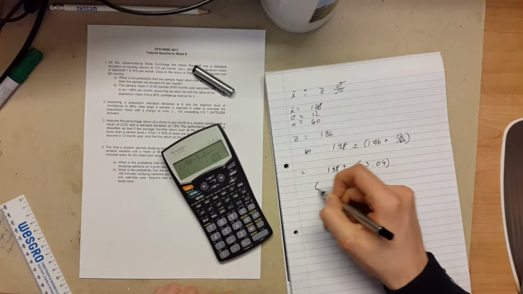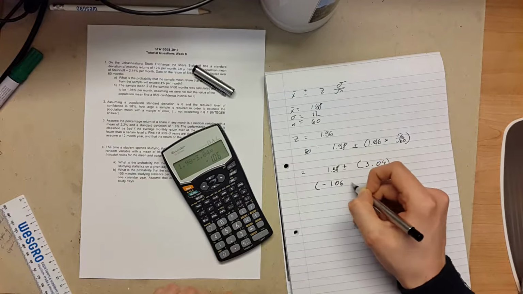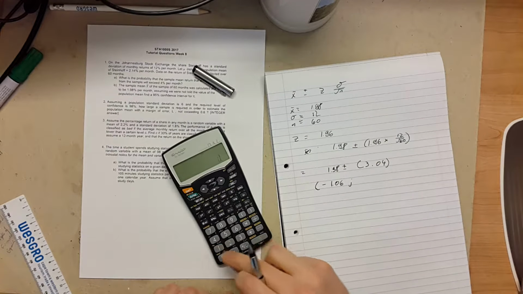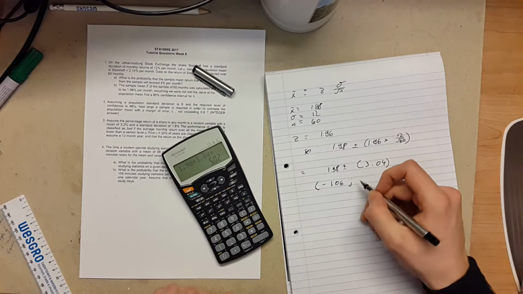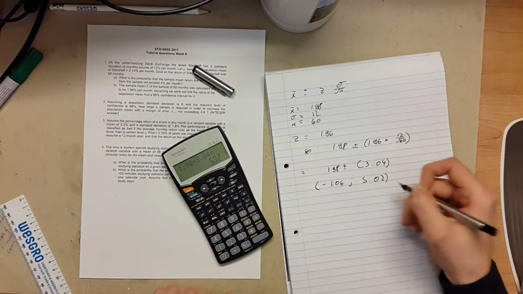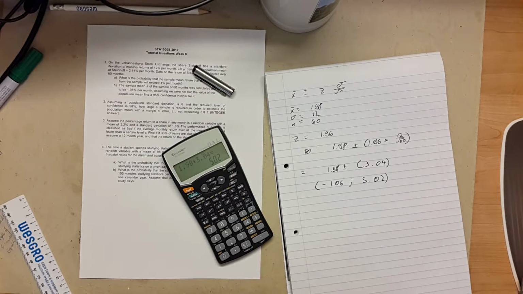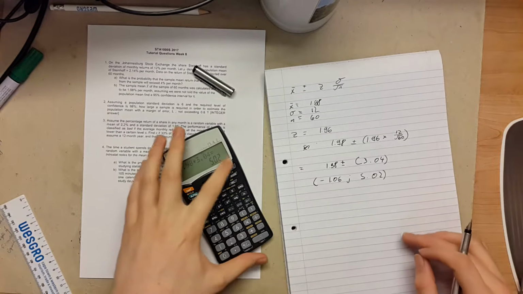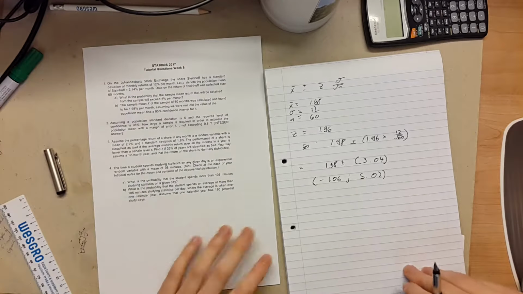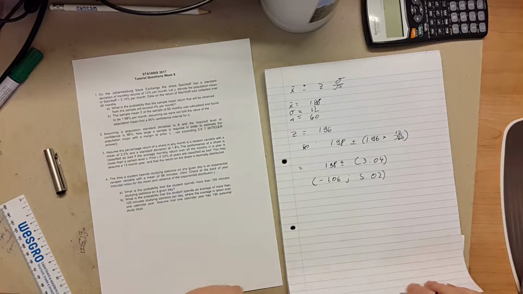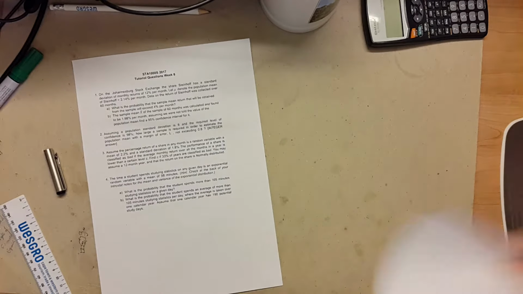We end up with negative 1.06. We take the upper, 1.98 plus 3.04, and end up with 5.02. And there, that is our 95% confidence interval. We've used the tables to figure that out. So nice and straightforward. You can have lots of these in the tests and in future weeks. So yeah, very good. Awesome.